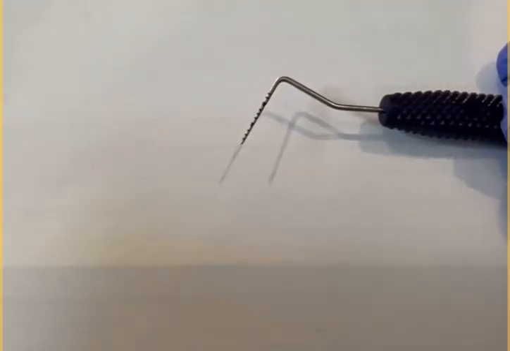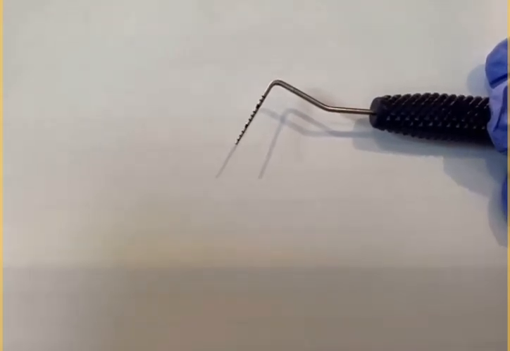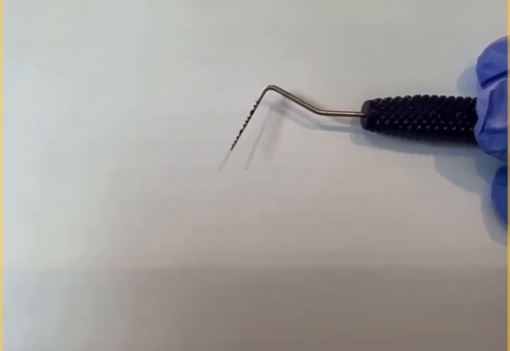This is the UNC-12 periodontal probe. The probe is made up of the handle, the shank, the terminal shank, and the working end. Each black line represents 1 millimeter, going up to 12 millimeters. The two thick black lines represent 5 and 10 millimeters.